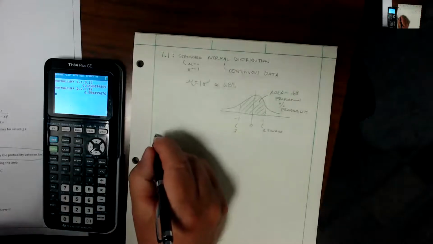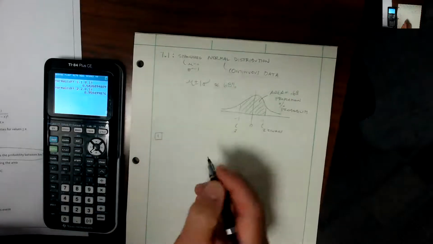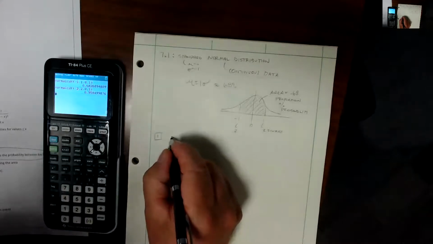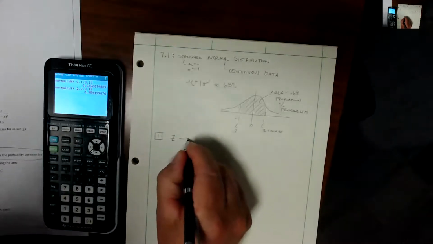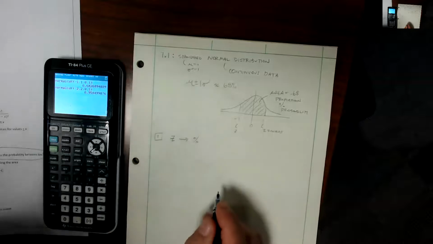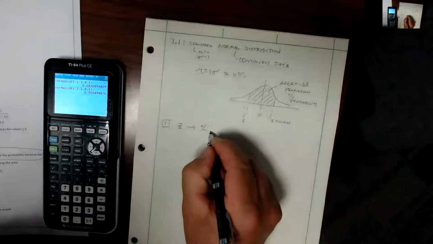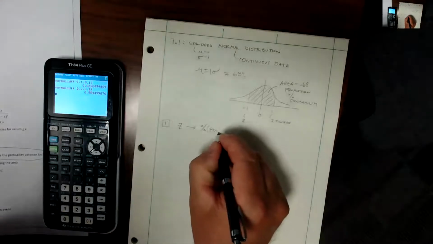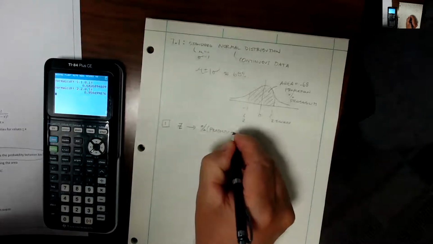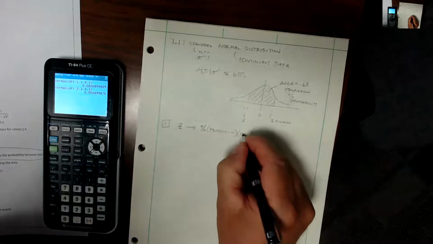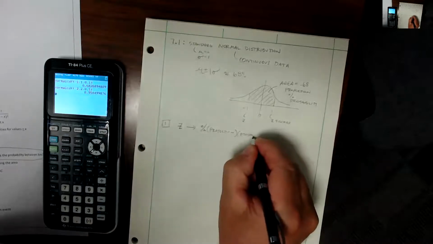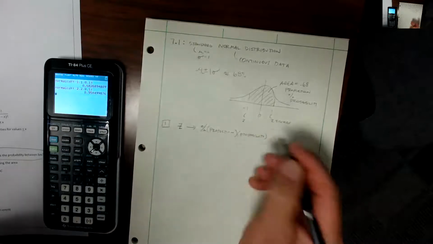Okay, so there's 2 things you need to know today. One of them is if you're going from a z-score to a percent, remember that percent could be a proportion of people or even a probability. What's the probability the next person comes in, they have a certain sickness or whatever?